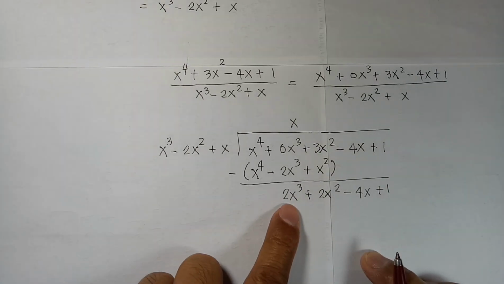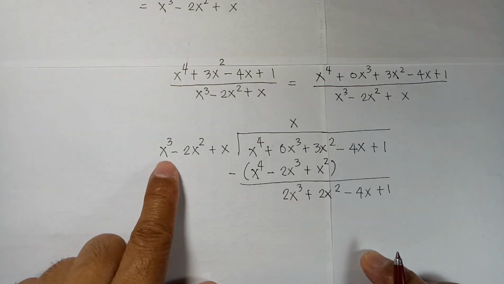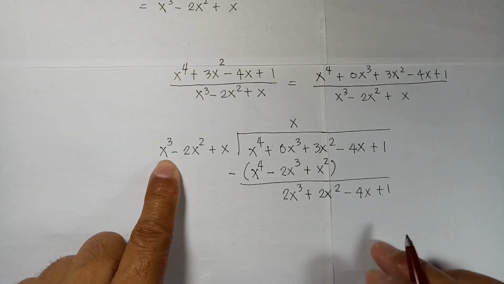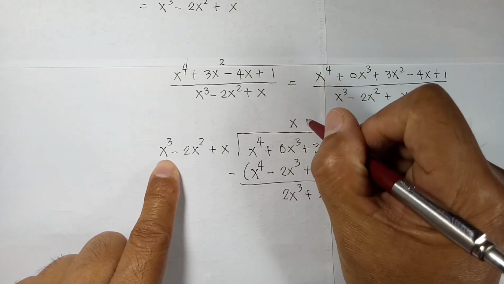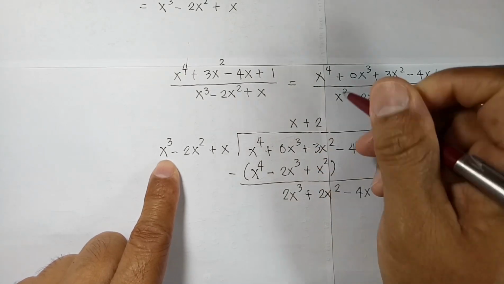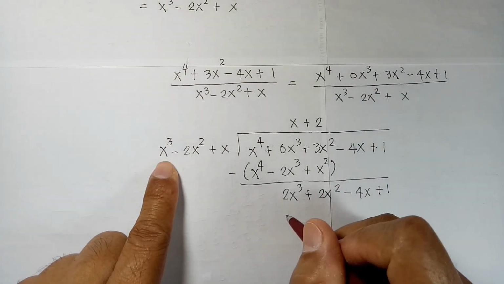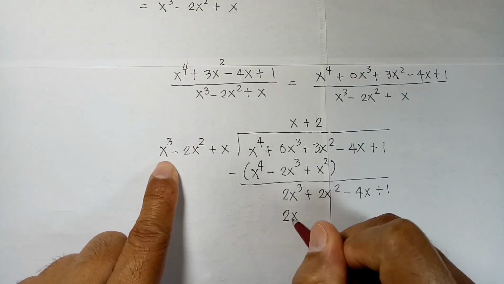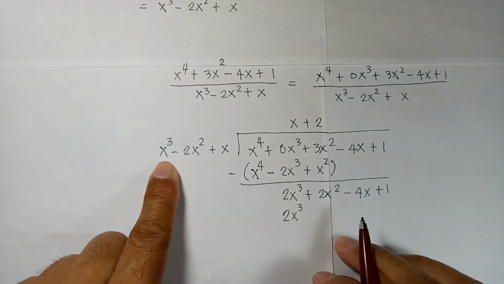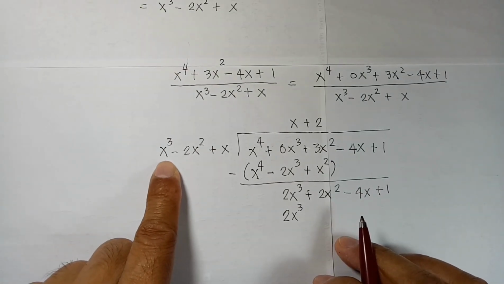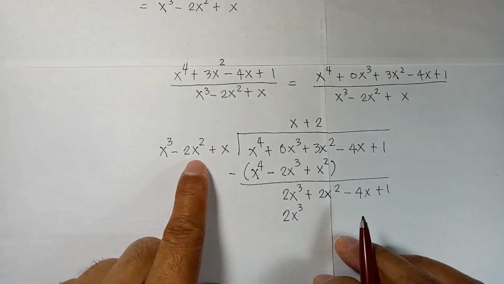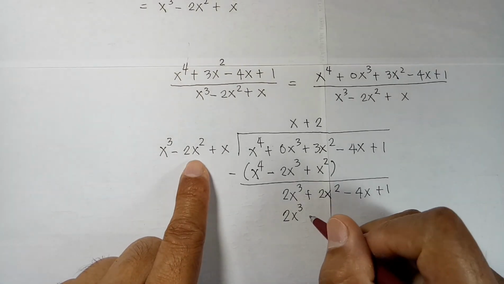Okay, so 2x cubed divided by x cubed is positive 2, and then multiply again. So 2 times x cubed is 2x cubed, and then 2 times negative 2x squared is negative 4x squared.